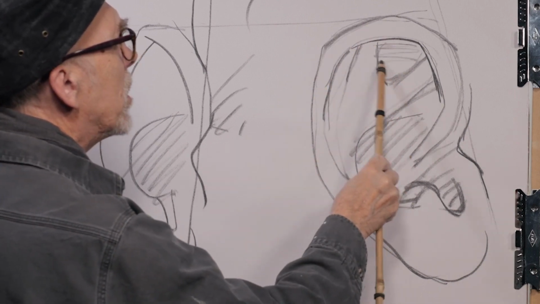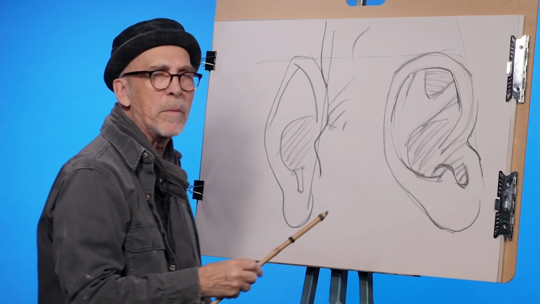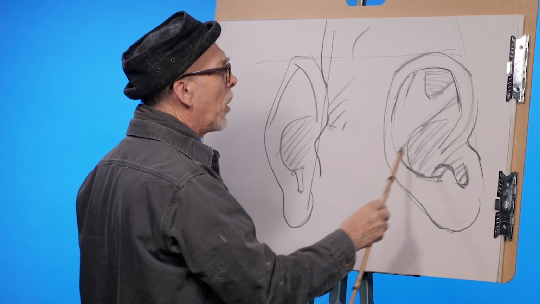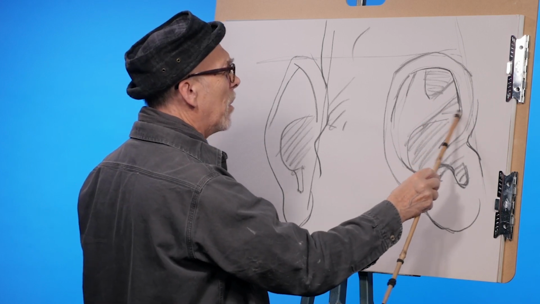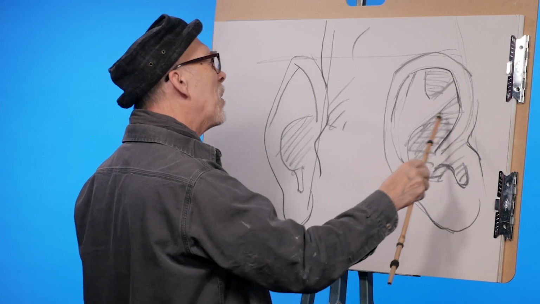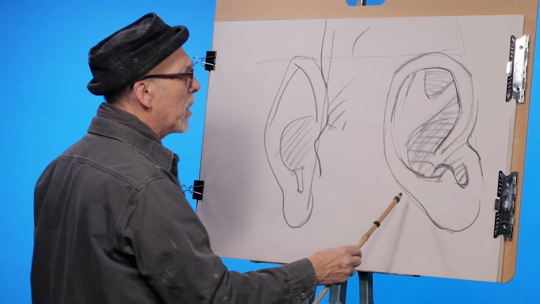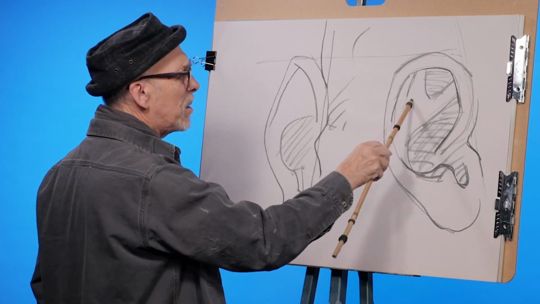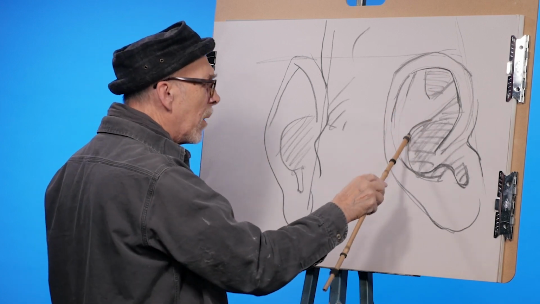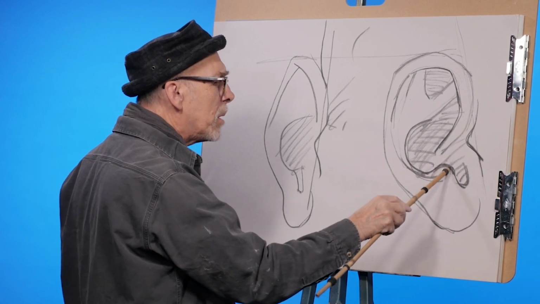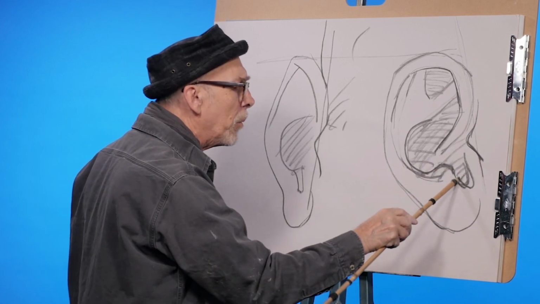And so this is a little bit of a fossa, and what that means is just a low spot that collects a little shadow. And so there's some pretty deep shadows in the ear because of the depth of it. So we have helix, antihelix, the conch, the tragus, the antitragus, and the tragal notch.